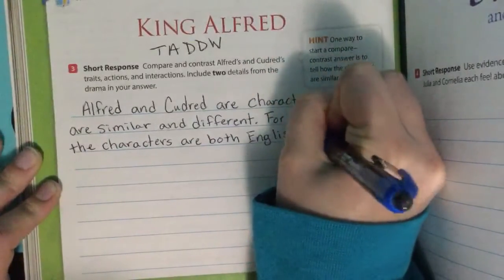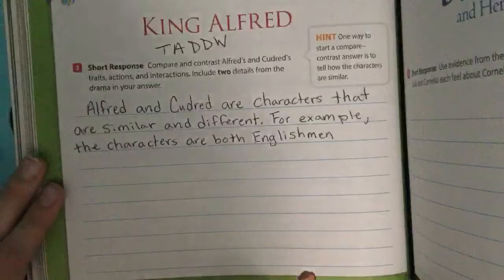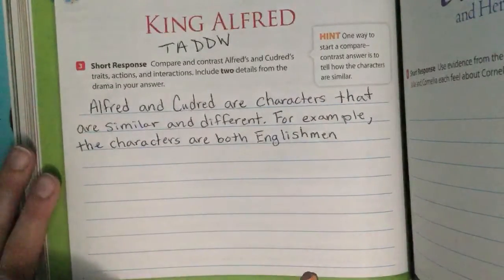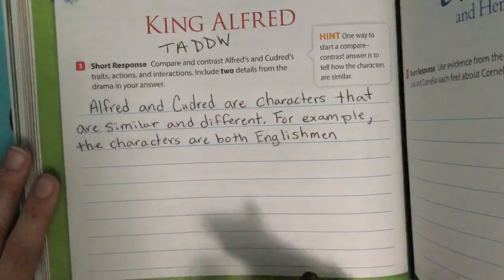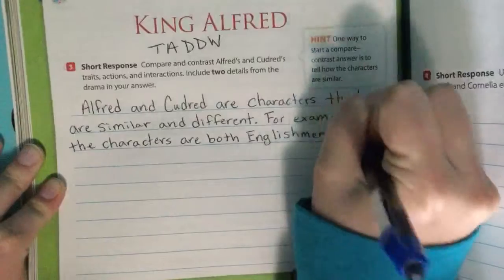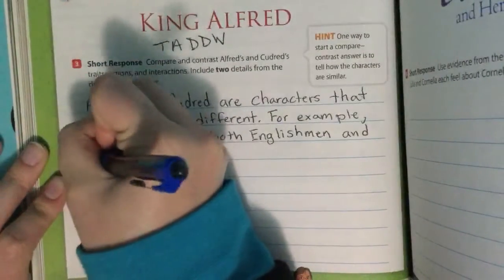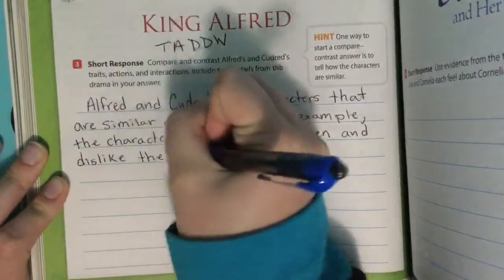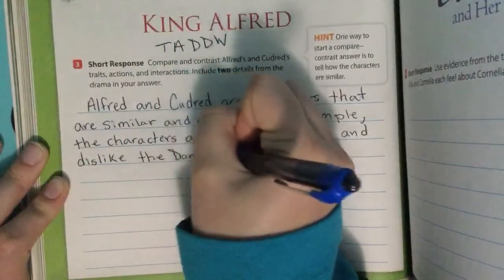Now there's other answers. We could say they're polite, they are respectful of each other. I'm going to use stuff that we put directly in our Venn diagram so that it's easier for you guys to connect. Okay, the characters are both Englishmen and dislike the Danes.